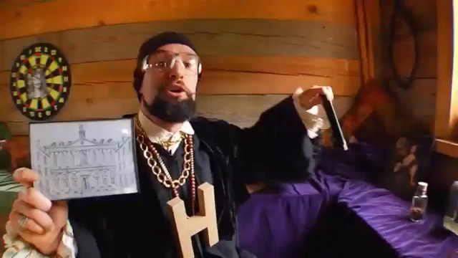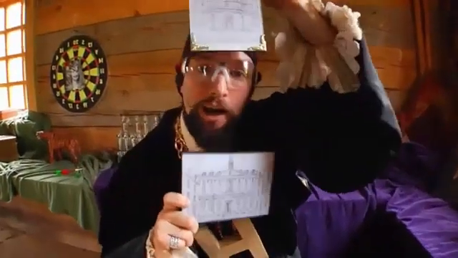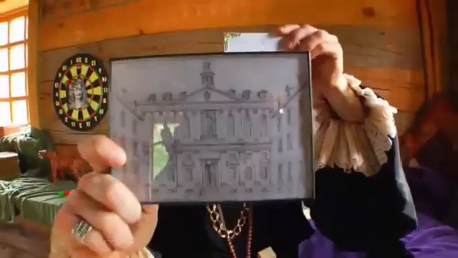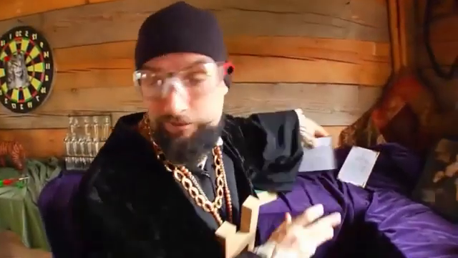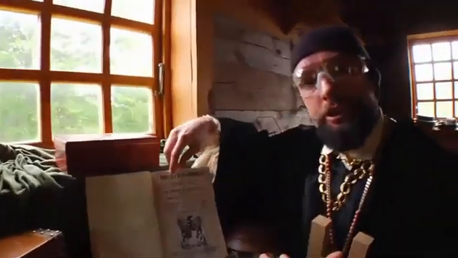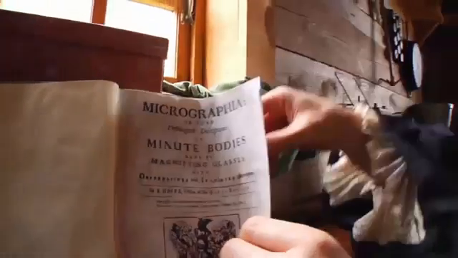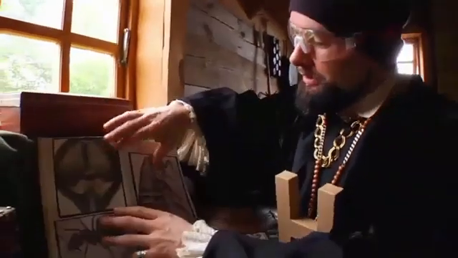These are buildings that I designed after London got destroyed by a great fire. Check it. Yeah, I'm an architect too, baby. Oh, and over here is my life. This is Micrographia. It's a book that I published with all of my drawings and my engravings. Let me show you a picture here. It's pretty cool. This is a flea.